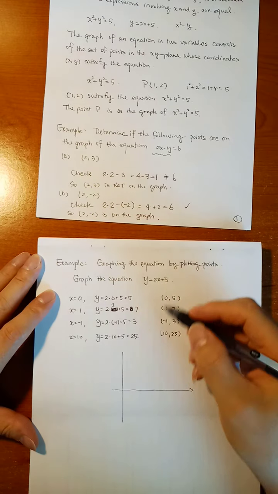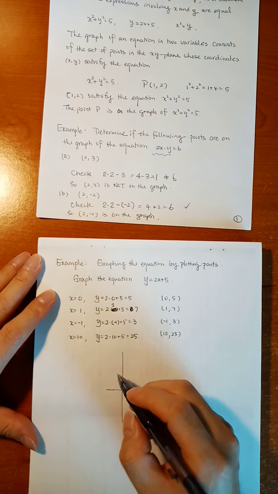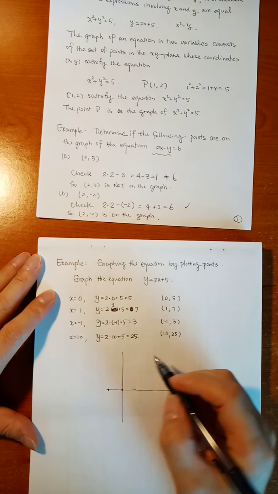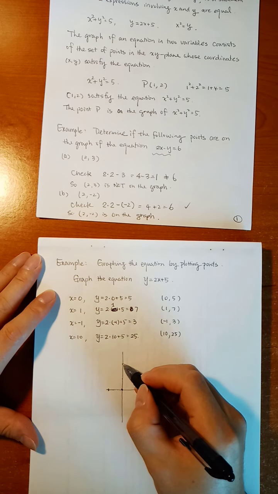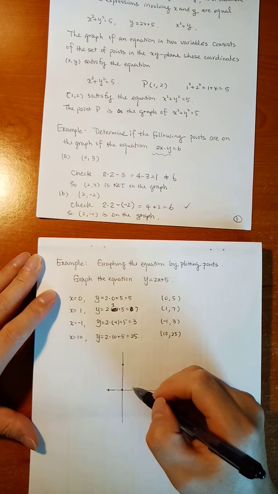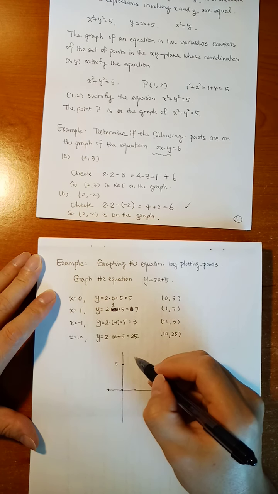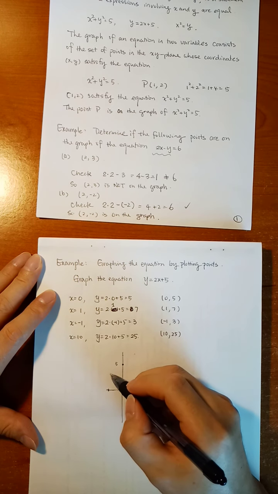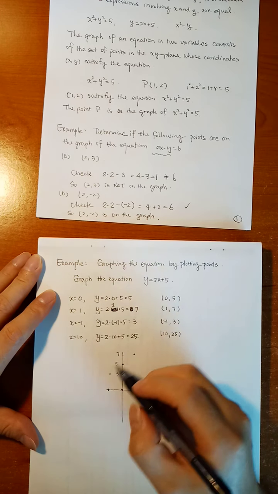Well, possibly I cannot sketch it at 10. It's too big. 25 is too big. So let's check 0, 1, and negative 1. At 0, it's 5. Wow, it's already very large. Let's assume this is 5. At 1 it's a 7, someplace. At -1 it's a 3. 7, 3, something like this.